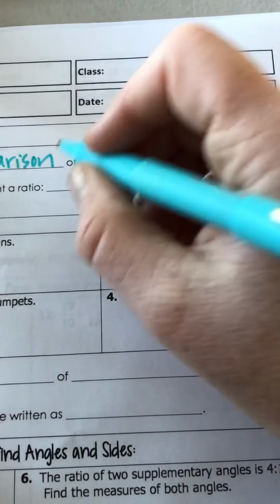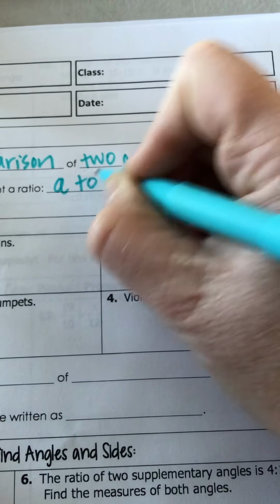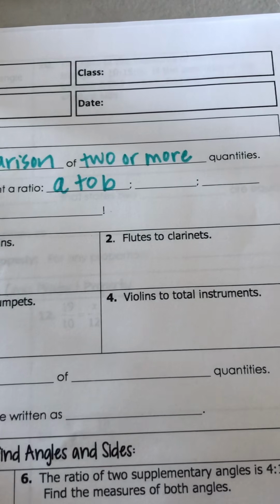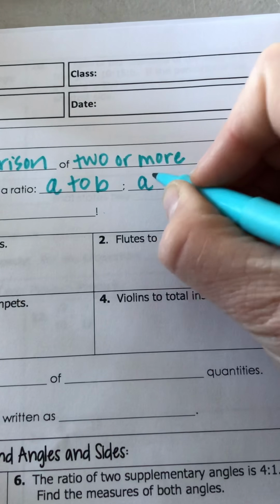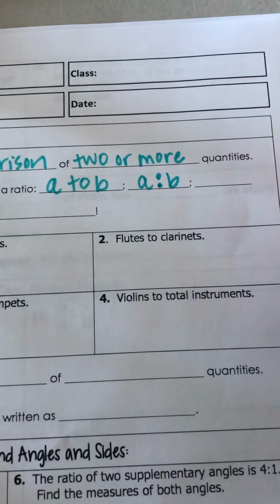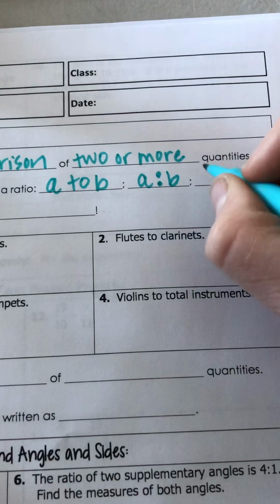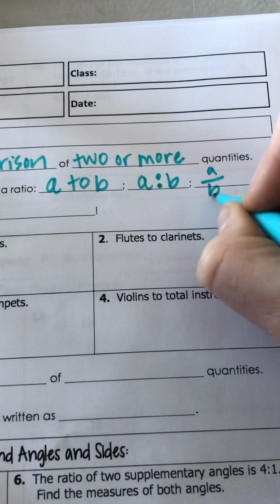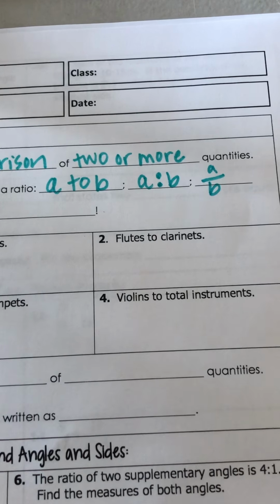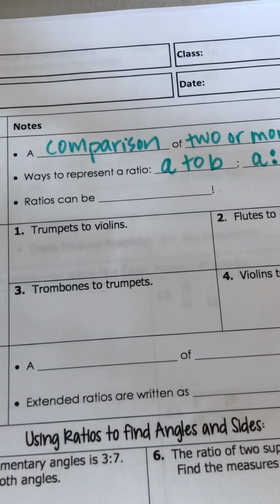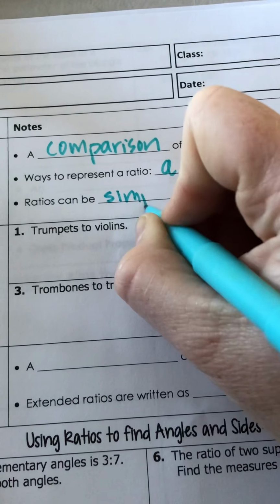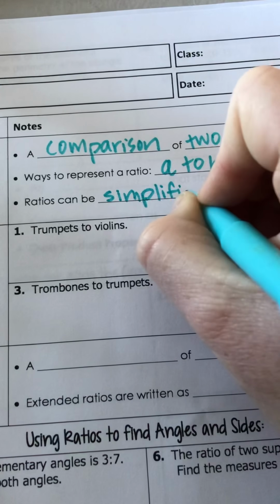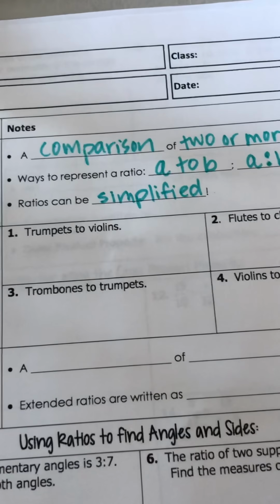Ways to represent a ratio. There's a couple ways you'll see it. A to B is the way we say it. So you might see 2 written out, and then A to B. You also can see a fraction, A over B, A divided by B. All of those are ratios. And last idea here, ratios can be simplified, and especially if they're a fraction, they must be simplified, okay?